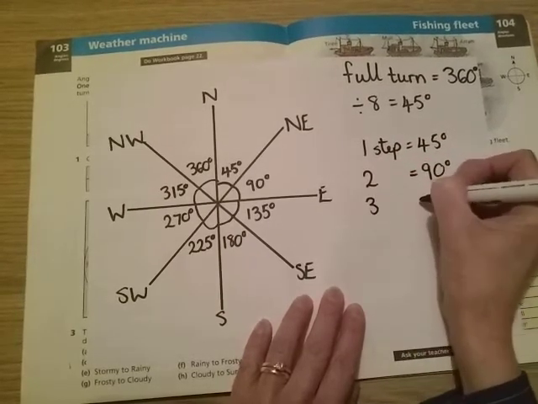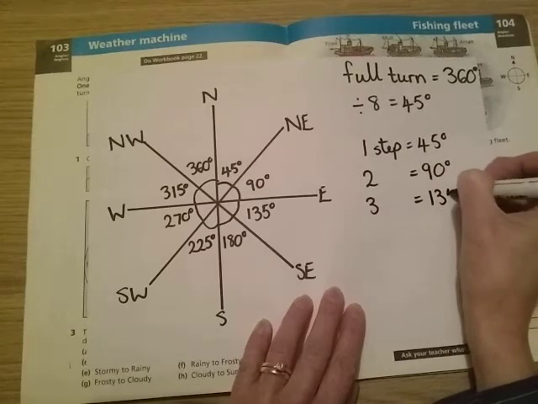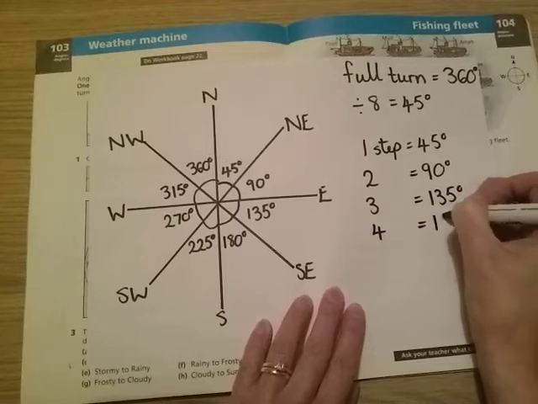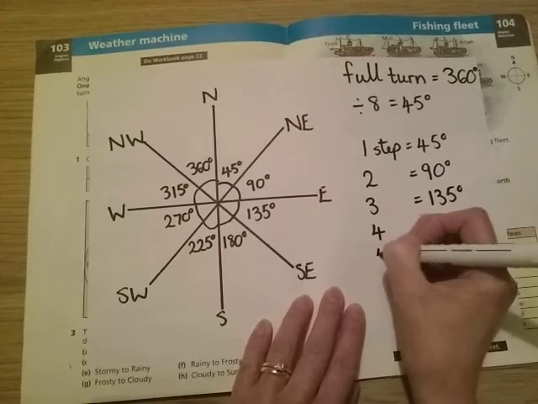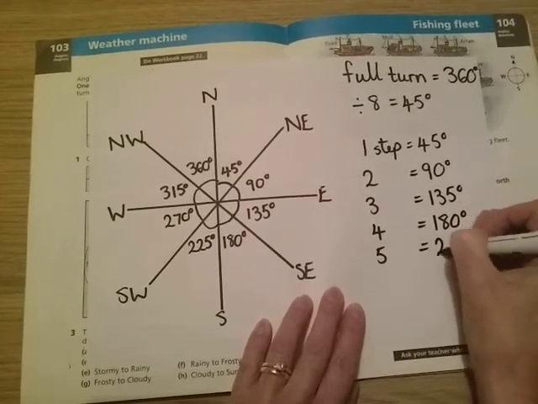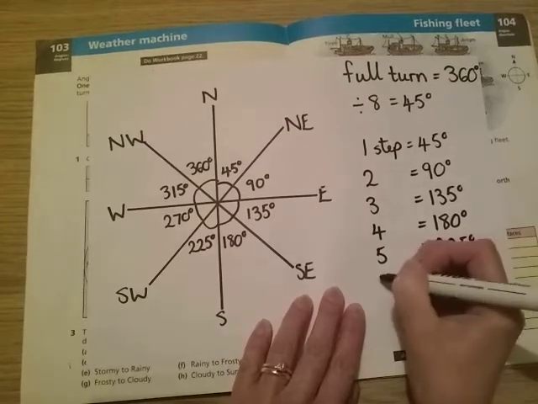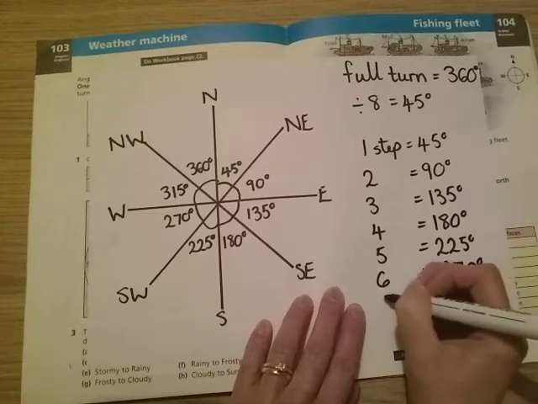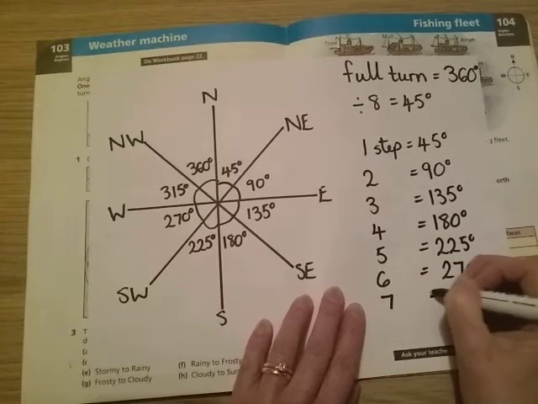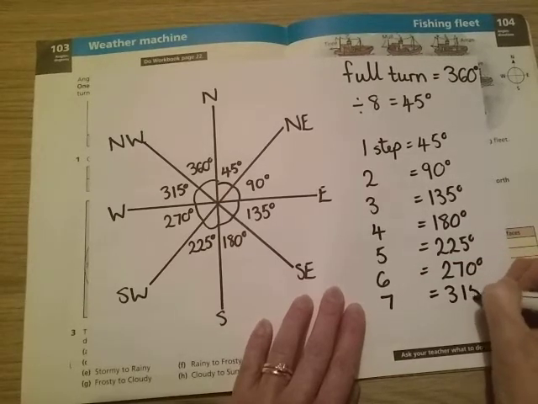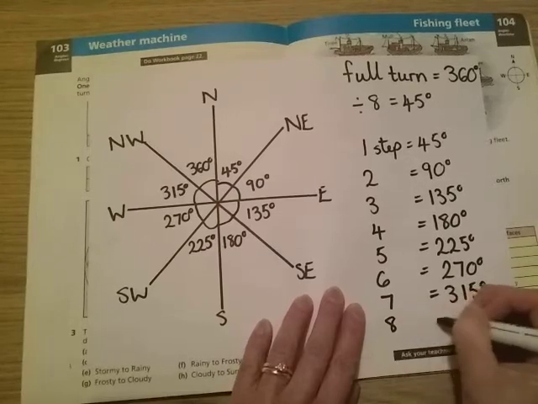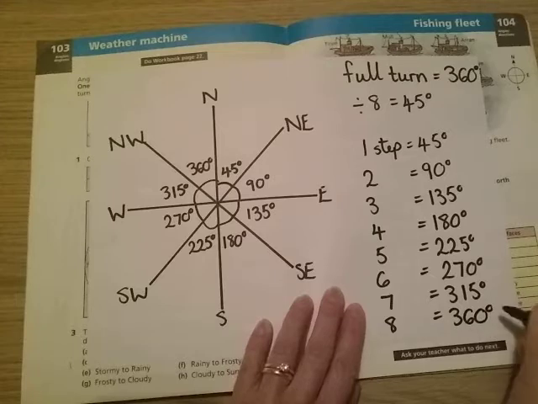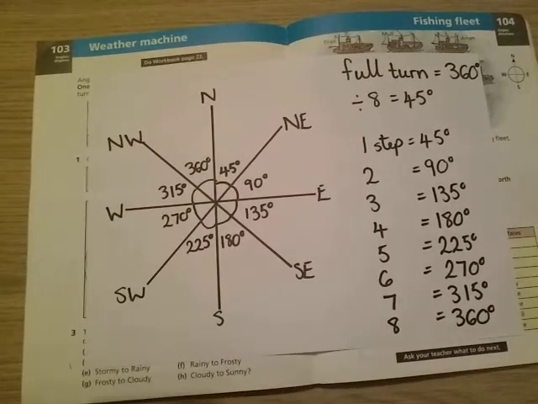If I go 3, that's 135 degrees. 4 steps is 180 degrees. 5 would be 225. 6 would be 270. 7 steps would be the same as 315 degrees. And if I went the whole way round, then that's the same as going 360 degrees.